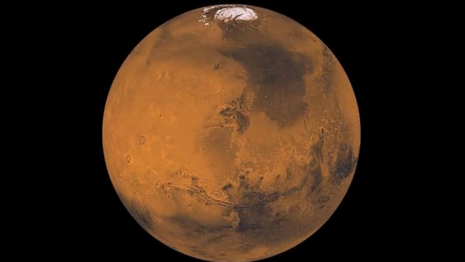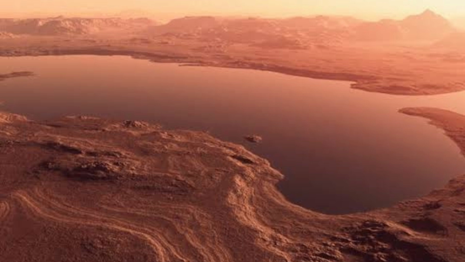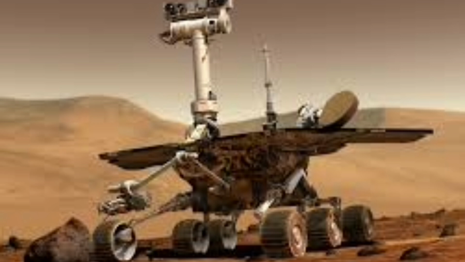Elon Musk has suggested exploding nuclear bombs over the polar caps to vaporize frozen carbon dioxide and melt the ice. But this idea raises numerous scientific, ethical, and legal questions.